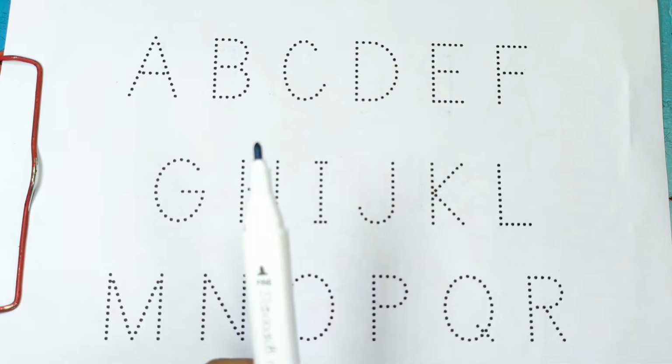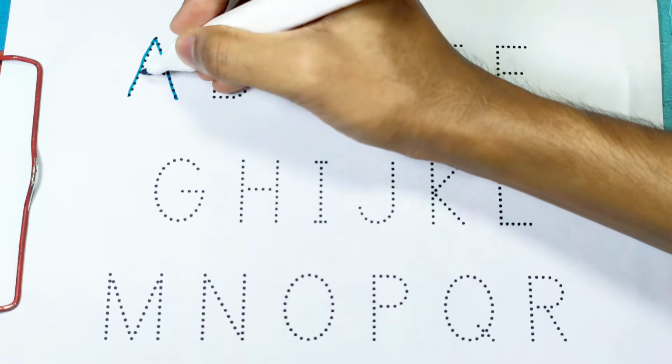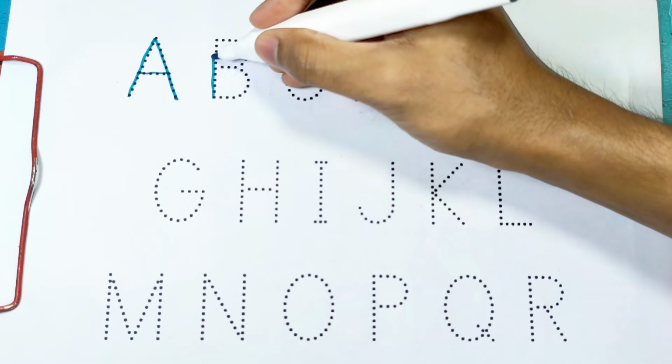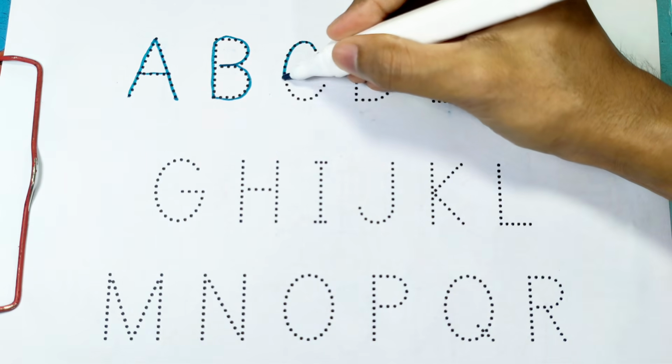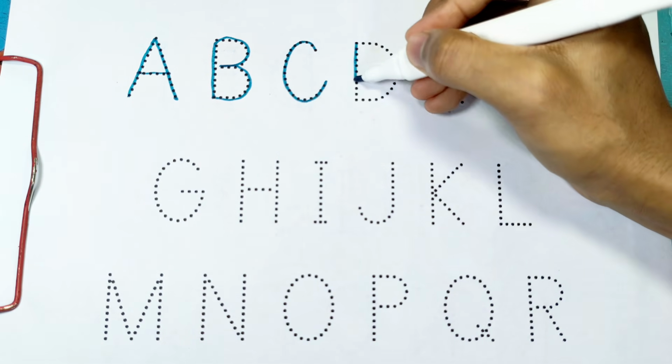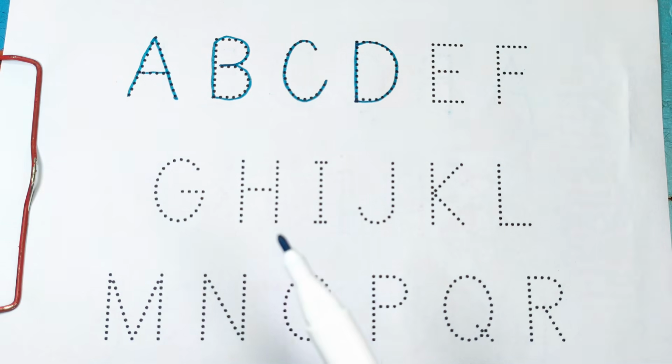First we're using the color of forest green and writing the alphabet of A. Kids, the next one is B. B for ball, B for bat. And the next one is C. And the next one is D. D for dog, D for doll. The next one is E.